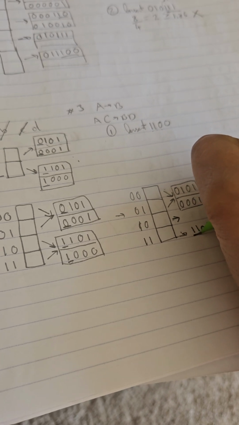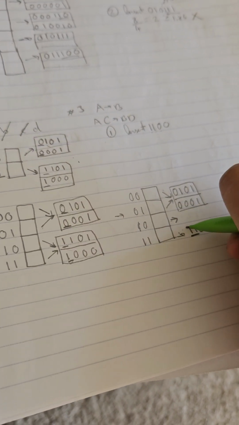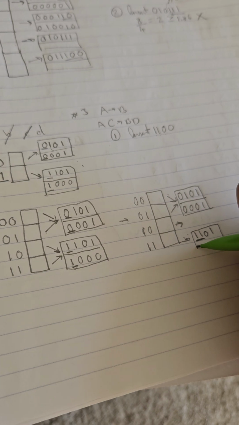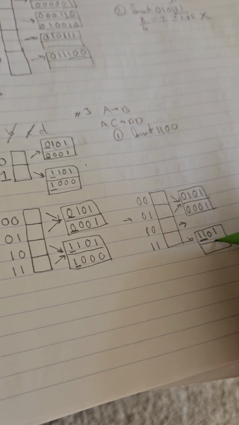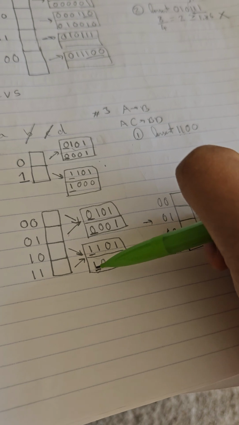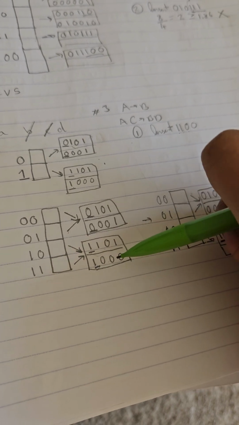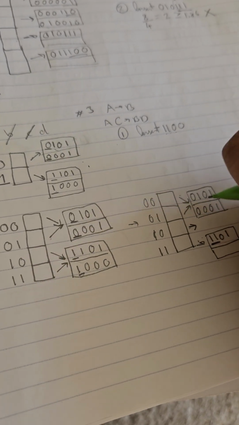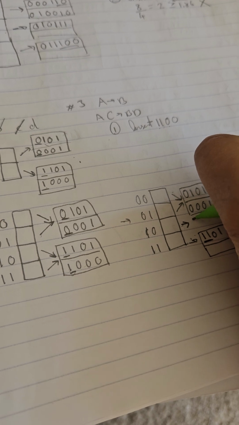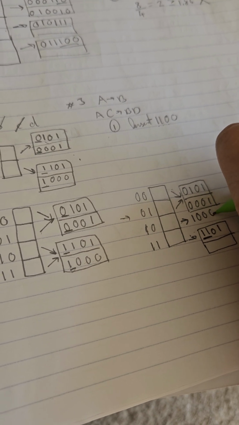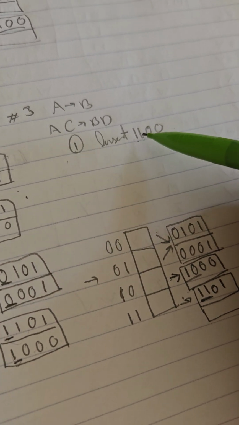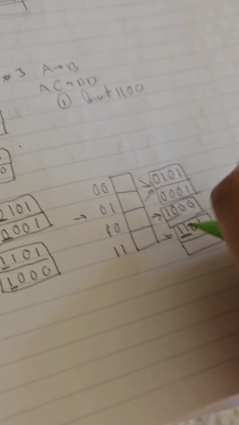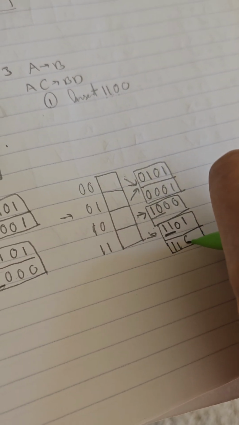I'm going to underline the first 2 digits because that's what we're looking at now. And then next is 1000, looking at 10, and then our initial goal was to insert 1100, so that's going to go here.